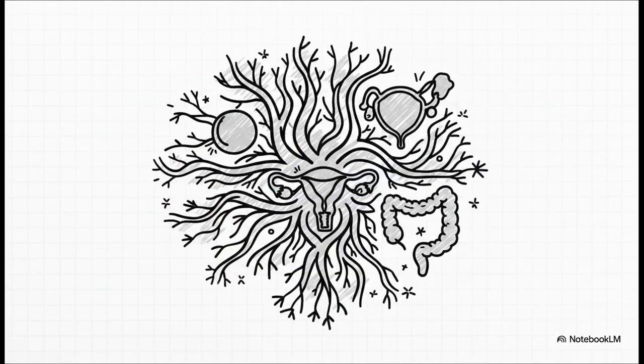Now, this next part is often misunderstood, but it is super important: the anterior trunk. This is the busy, bustling side of the network.